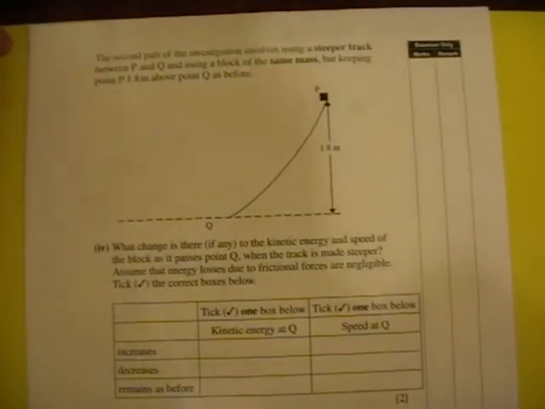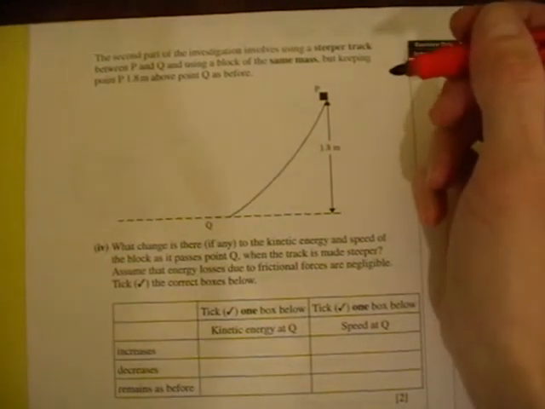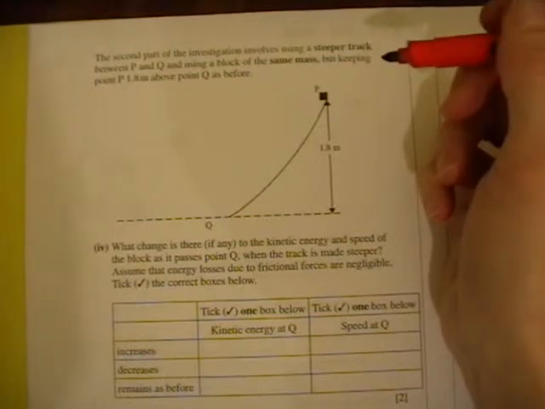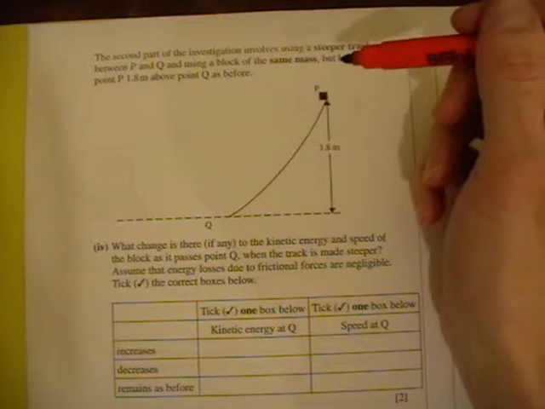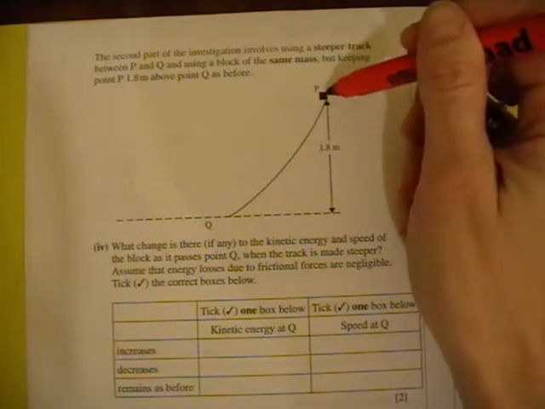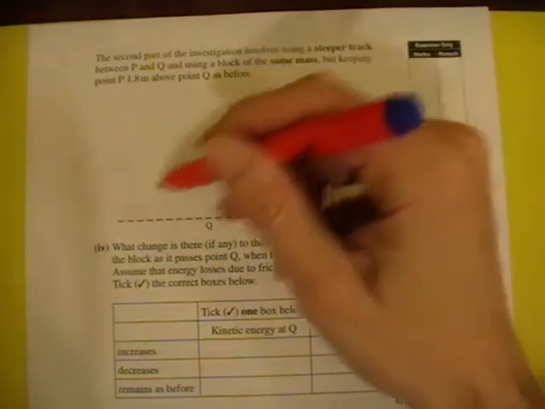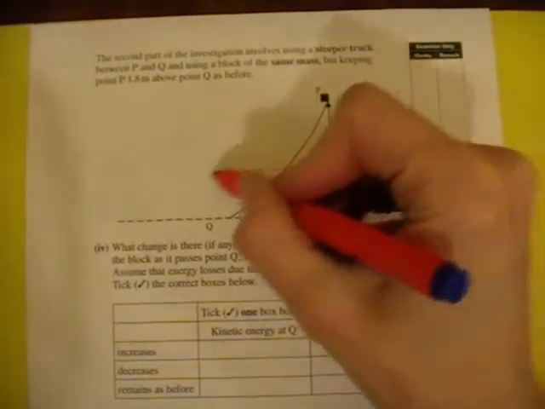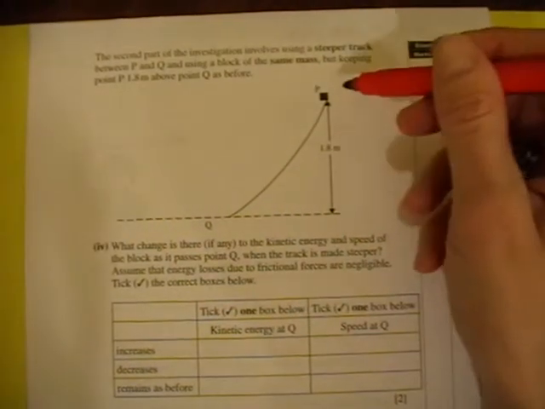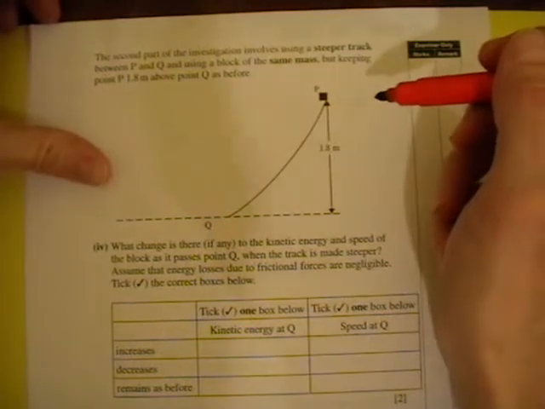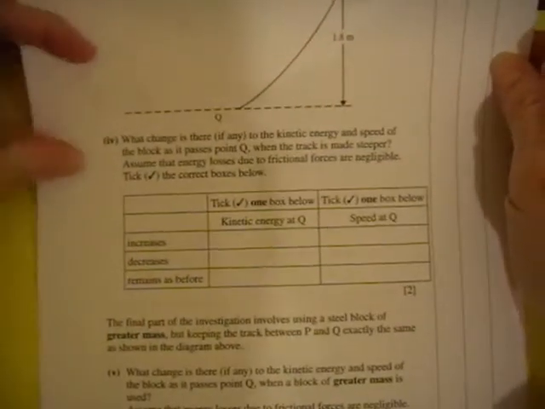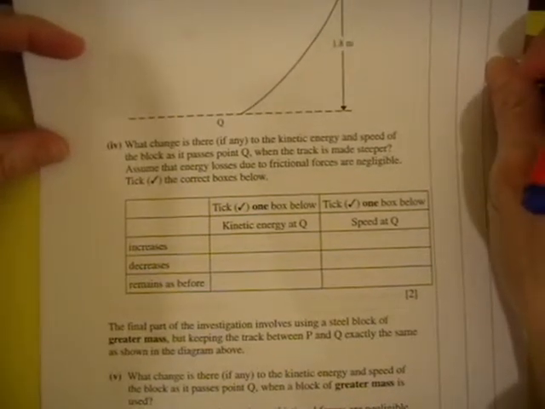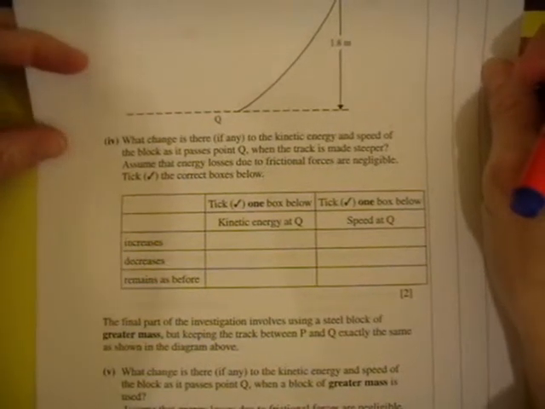The second part of the investigation involved using a steeper track between P and Q and using a block of the same mass, but keeping the point P 1.8 metres above Q as before. So the shape of the track is different. The other one was not as steep, but the height is the same. What change is there, if any, to the kinetic energy and the speed of the block as it passes Q where the track is made steeper? Assume energy losses due to frictional forces are negligible.